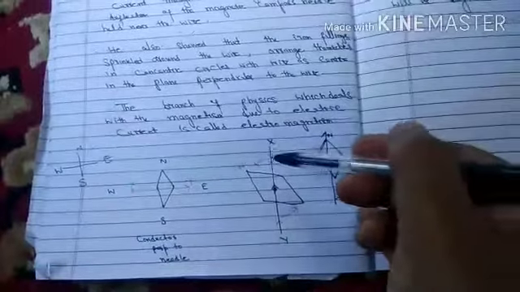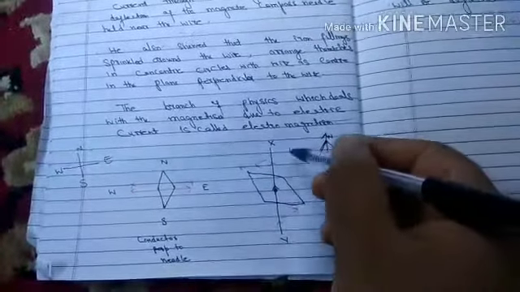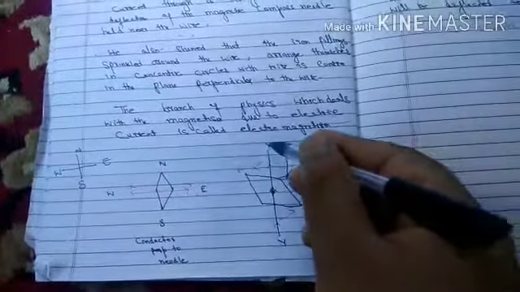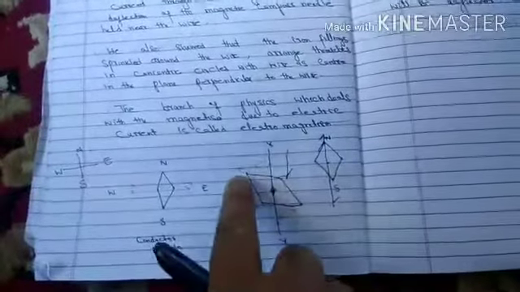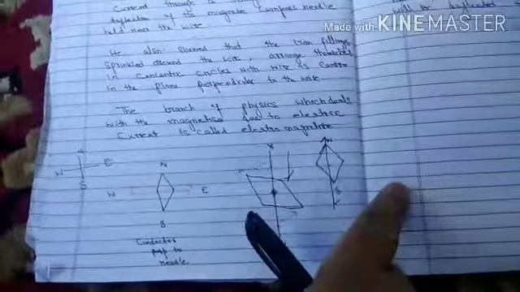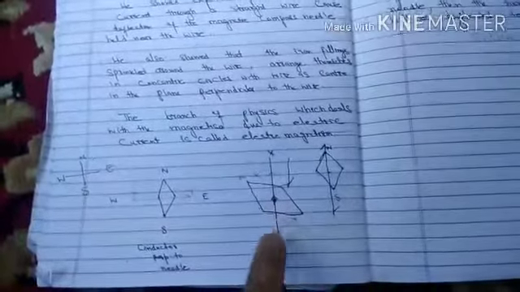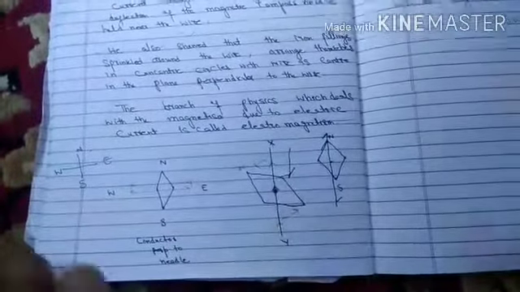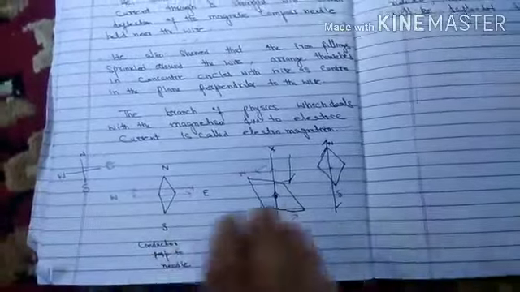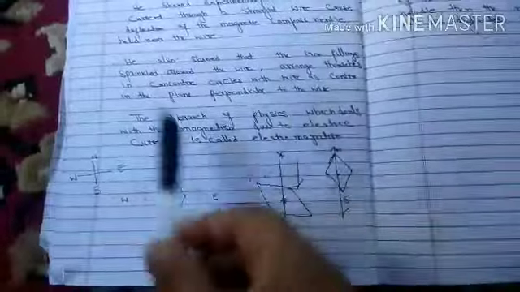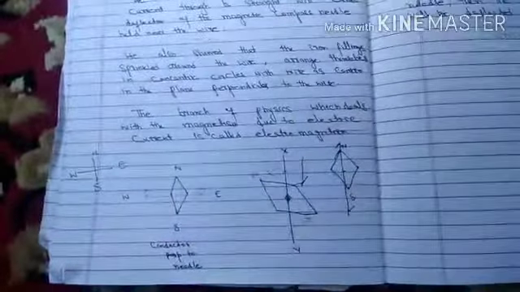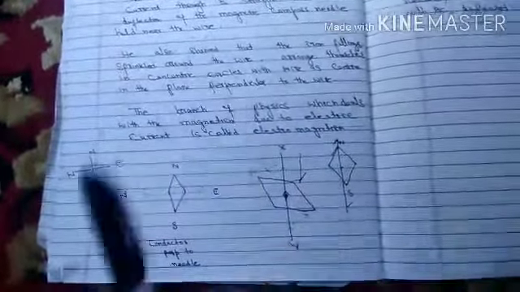If the direction of current is changed, that means from north to south, this north pole will be deflected towards east. Similarly, if the current-carrying conductor is placed above the needle or below the needle, the direction of the deflection also changes.